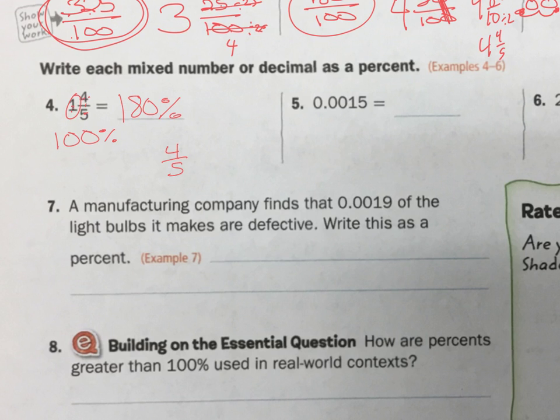I could times that to get it to 100. Times 20, times 20. So that's 80 over 100, which equals 80%. So the 4/5 is 80%. The 1 is 100%. I put those together, I get 180%. Okay.